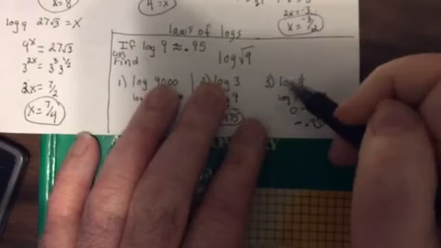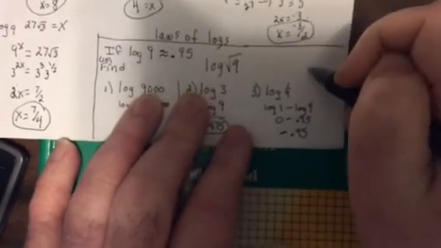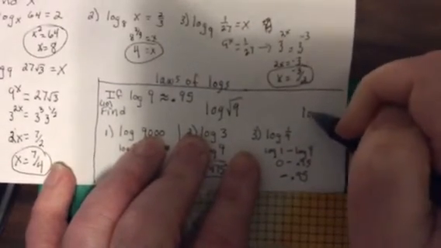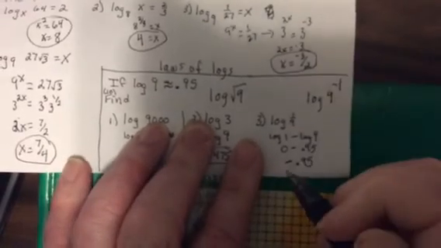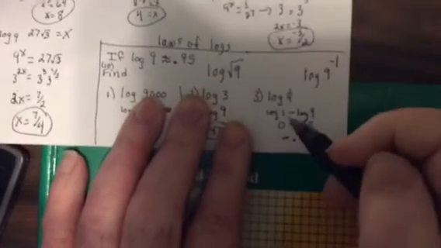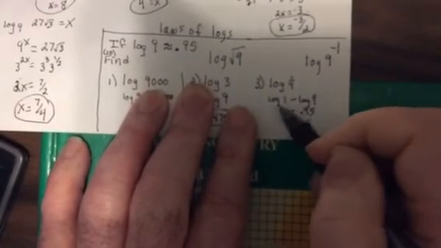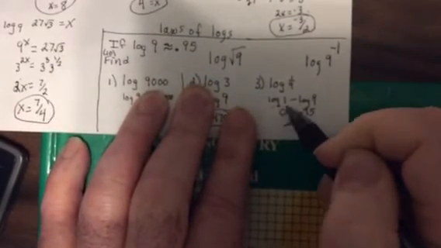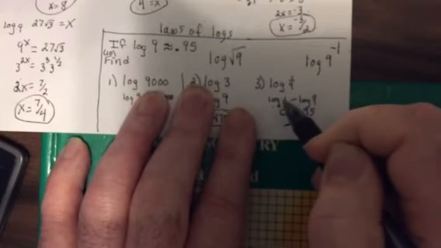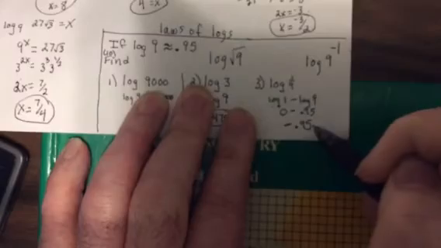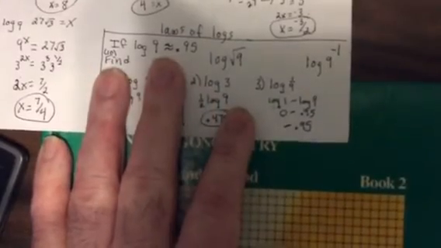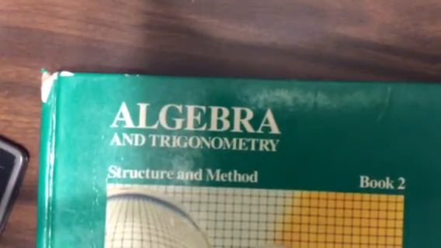And then log of 1/9, you could do that different ways. You could go, it's log of 9 to the -1 power, bring the -1 power out. Some of you did it that way. Or you could do log 1 minus log 9. Log of 1 is 0. 10 to what power is 1? That's 0. So 0 minus 0.95. There you go, it's -0.95. So most people did pretty good with that.